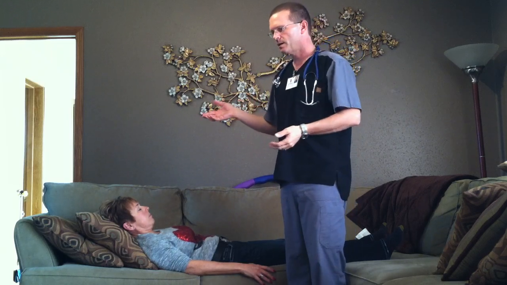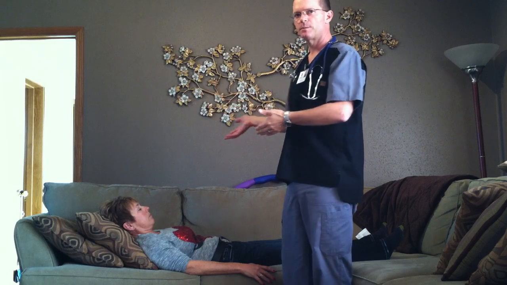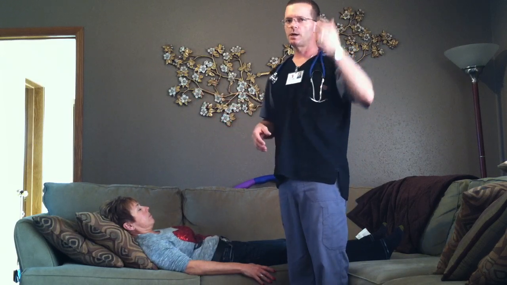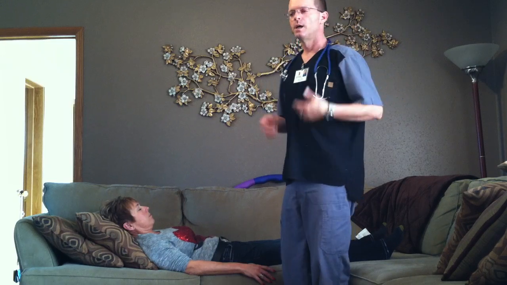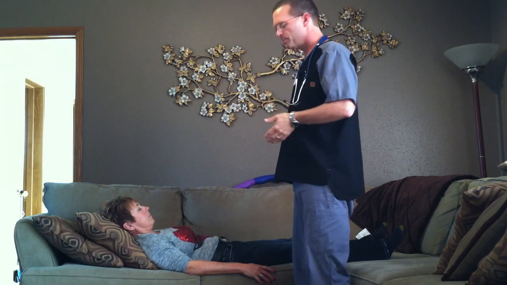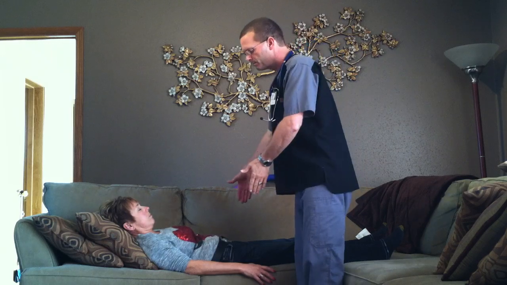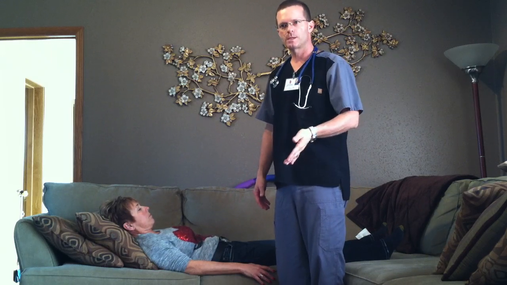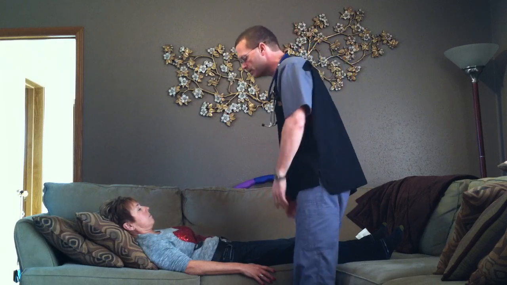Previously, I washed my hands, I introduced myself to the patient, performed the general overall survey, as well as the upper and lower extremity assessment. Moving into the hip assessment, with the patient's hips exposed as necessary, we note any obvious joint deformities that may be present, skin lesions and such.